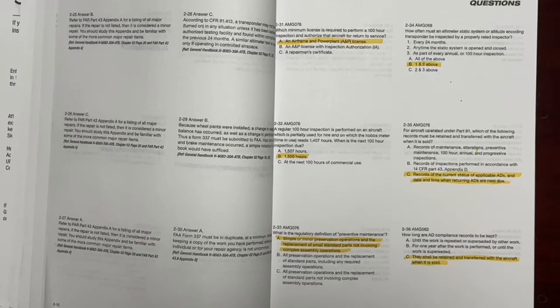assembly operations. Question 234. How often must an altimeter static system or altitude encoding transponder be inspected by a properly rated inspector? 1. Every 24 months. 2. Anytime a static system is opened and closed. Or 3. As part of every annual or 100-hour inspection. The answers are A. All the above. B. 1 and 2 above. Or C. 2 and 3 above. The correct answer is B. 1 and 2 above. Those are every 24 months and anytime the static system is opened and closed.